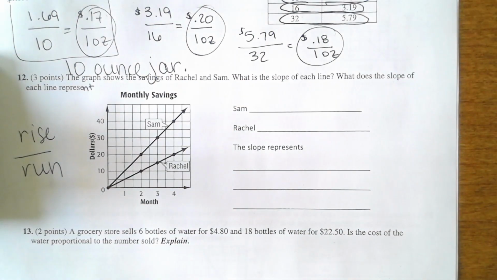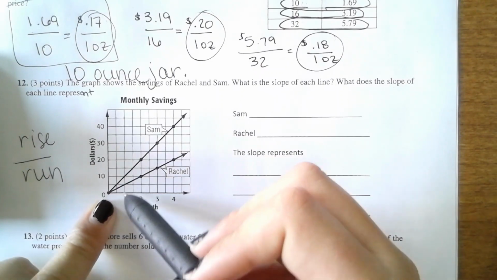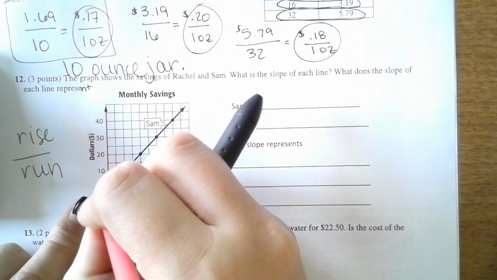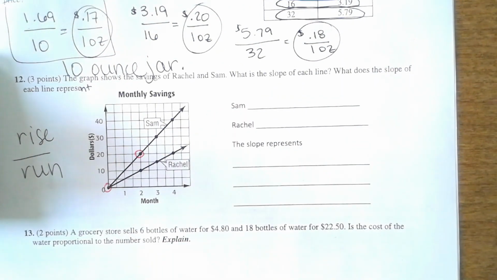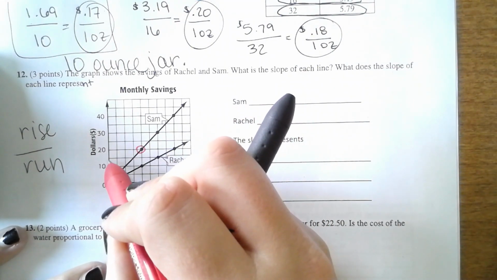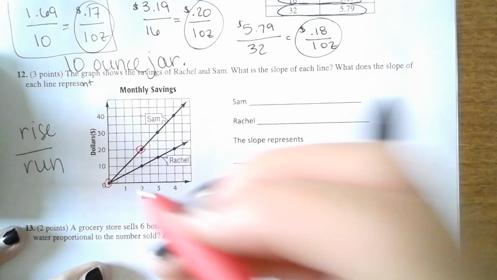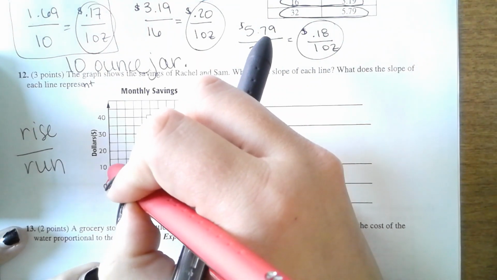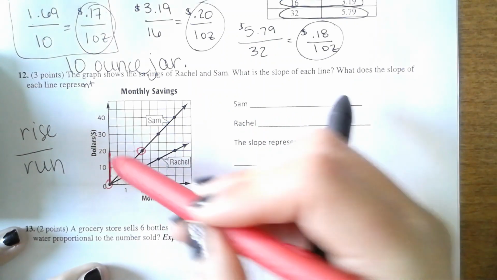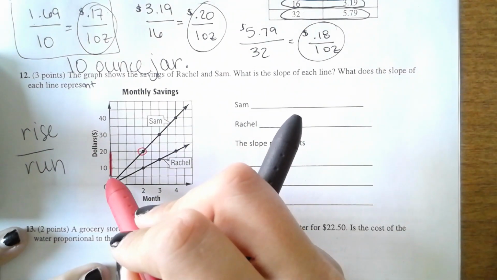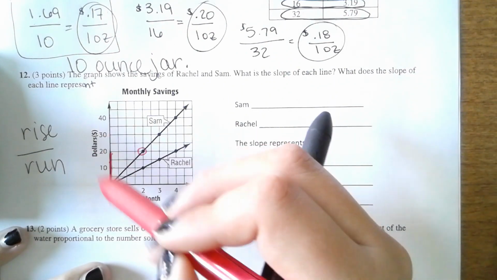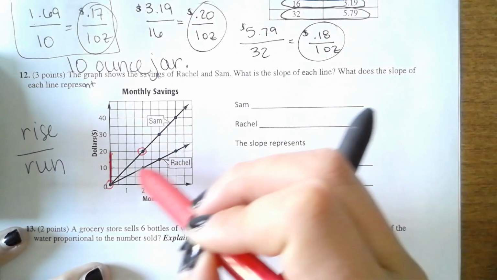to find the slope. And remember, you always start with the point furthest to the left. So for Sam's, I am going to use 0, 0, and 2, 20. So again, always start at the point furthest to the left, and you always want to rise before you run, okay? So notice, how far do we rise to get to our second point? And please do not say 4. Yes, there are 4 lines here, 1, 2, 3, 4, but remember, you guys have to look at your y-axis and your x-axis to see how much they're going up by.